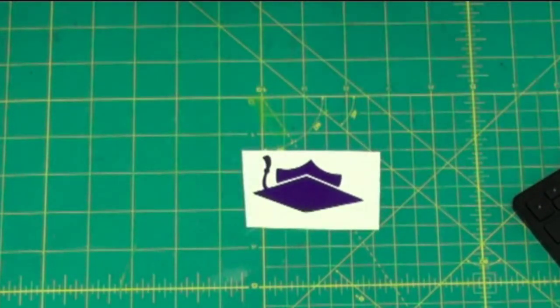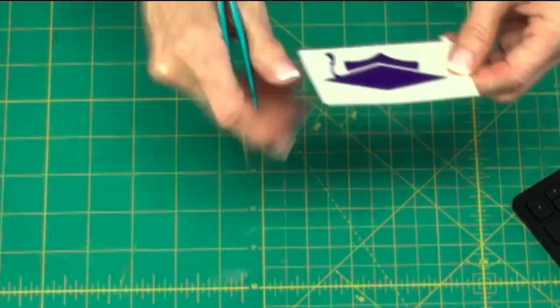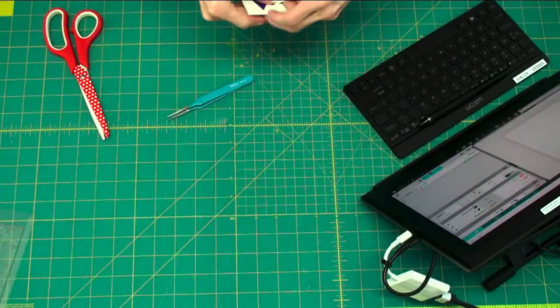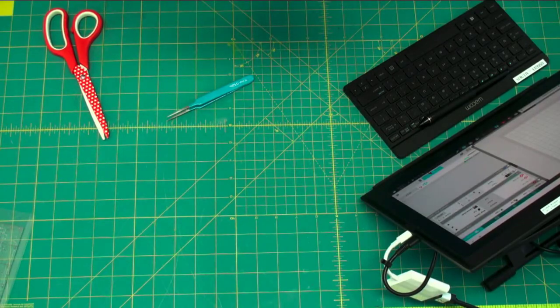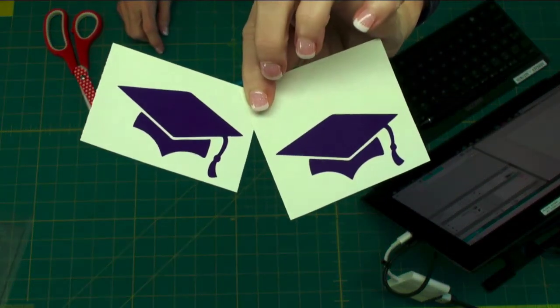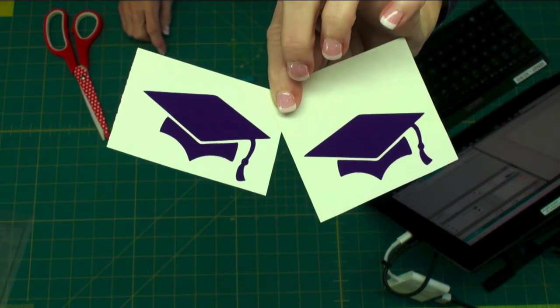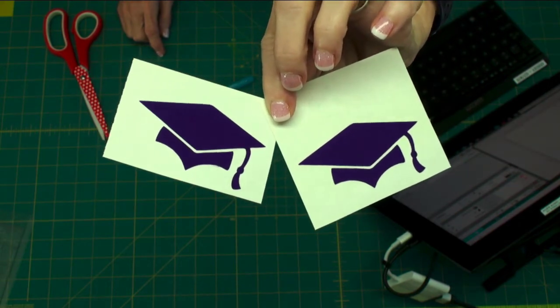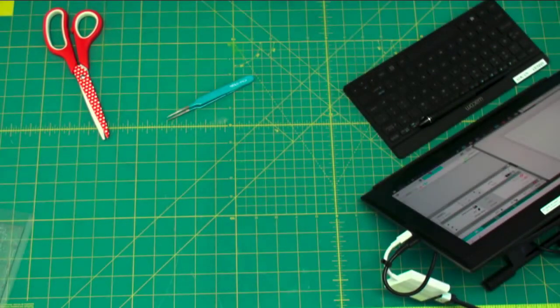Okay, so this one peeled just as beautifully as the other, which is what I expected. And this cut is just as beautiful as the other. Yay! Okay, so let me see if I can get these up here so y'all can see them. Beautiful, beautiful, beautiful cuts. Absolutely beautiful. That's all there is. It's really not that hard. It's just scary at first.